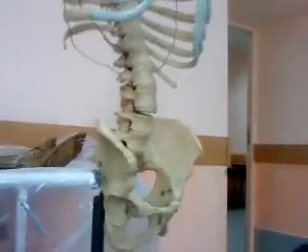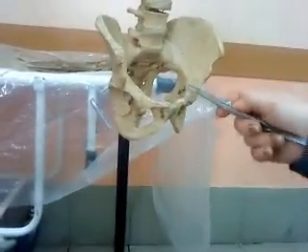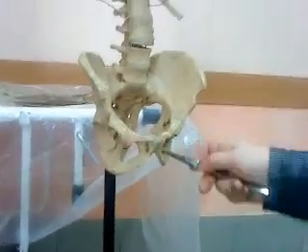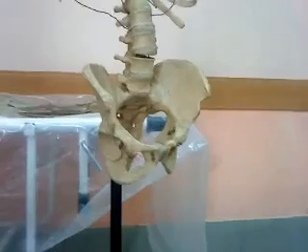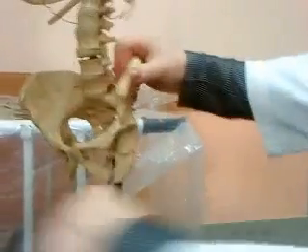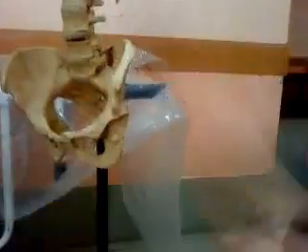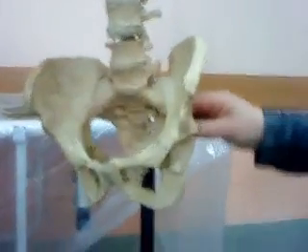Here will be pubic symphysis, pubic tubercle, pectineal line or pecten. Do you see? Here will be obturator opening. Here you may see obturator groove. Here, upper border is obturator groove.